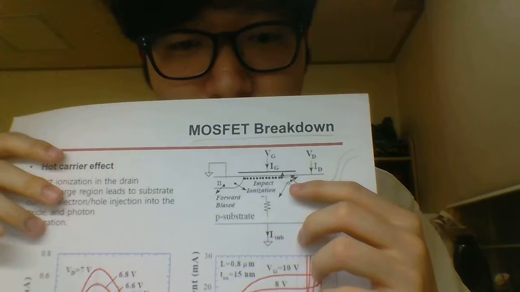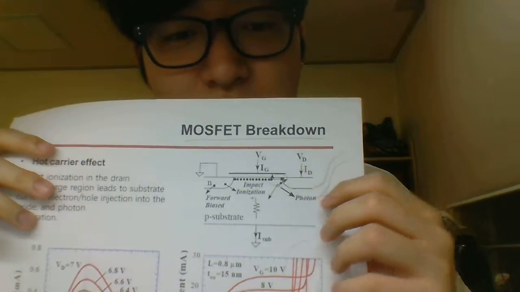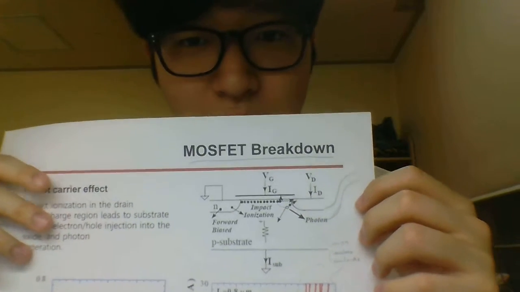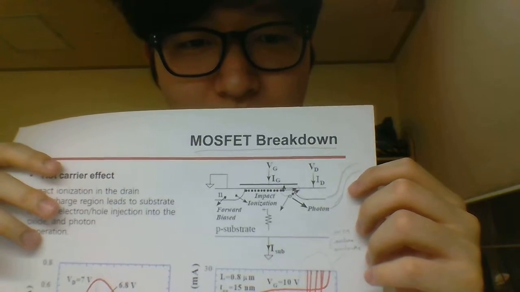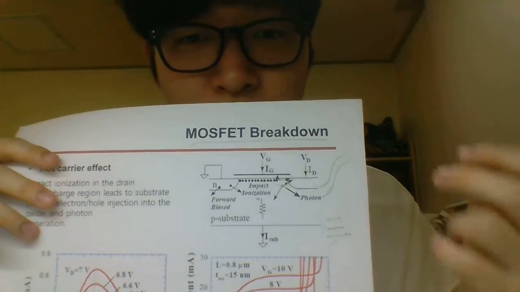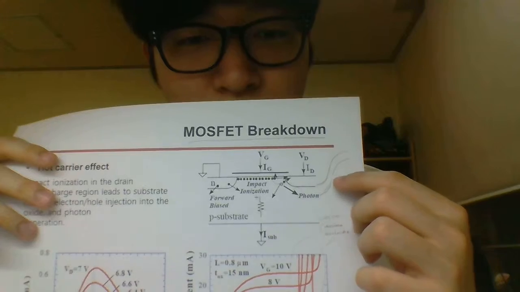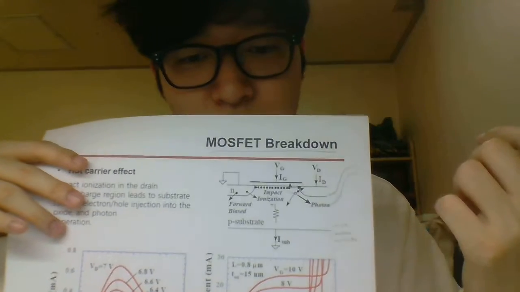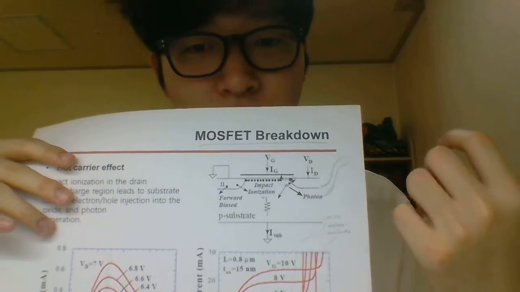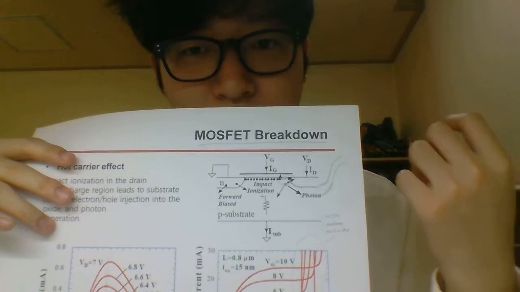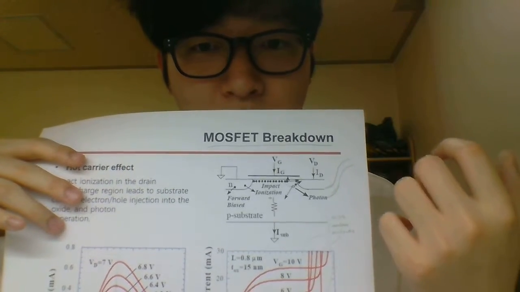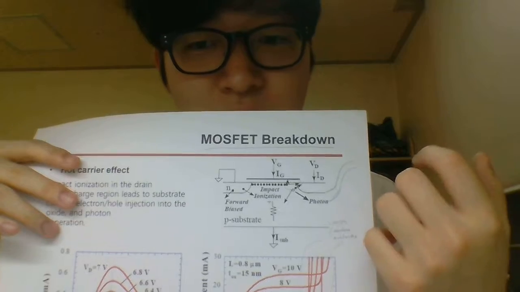This boundary between the two junctions, the PN junctions, as it gets reverse biased, the distance between those two potential energies will be short, and tunneling will occur. But what really matters is the avalanche effect.